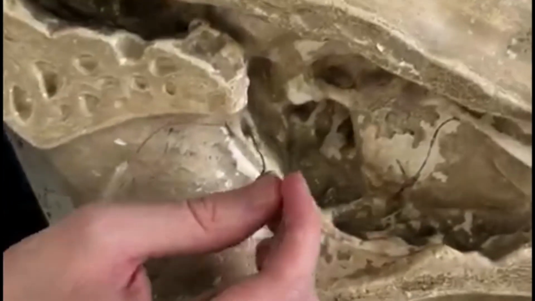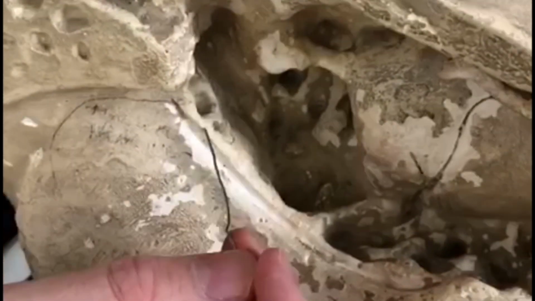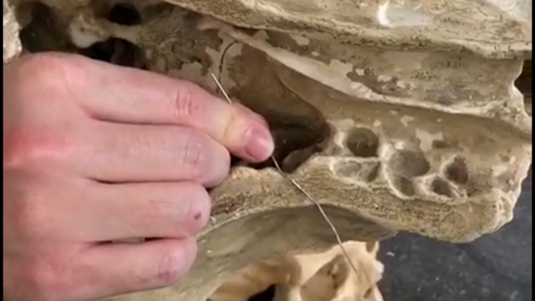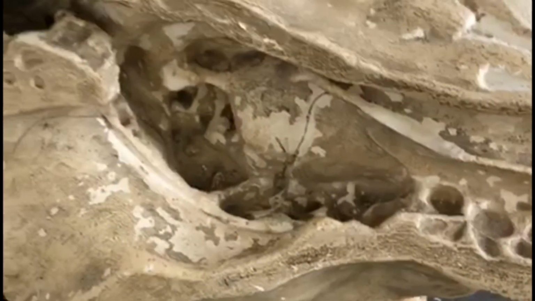As we know, chorda tympani would go through the eardrum, through the middle ear, and exit of it through the fissura petrotympanica or petrotympanic fissure.